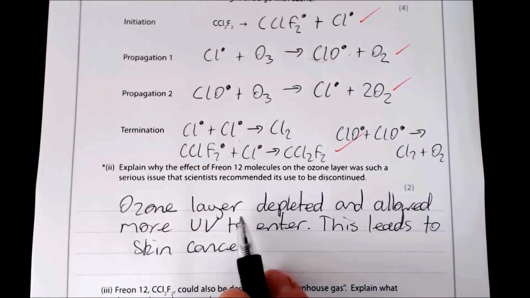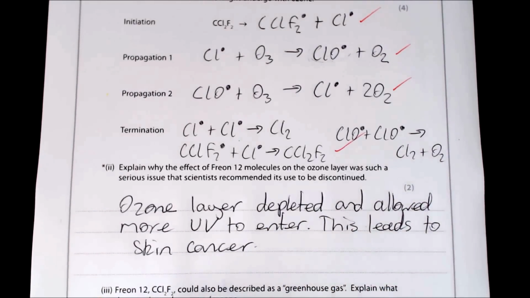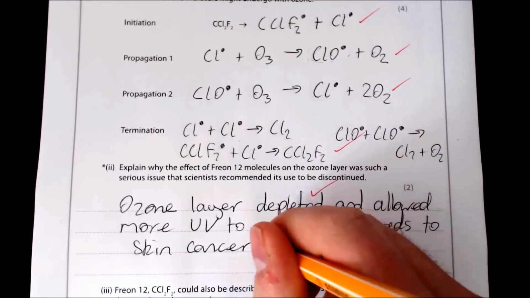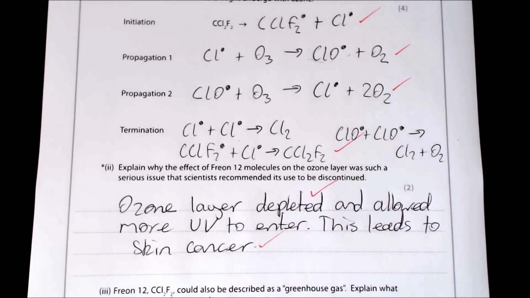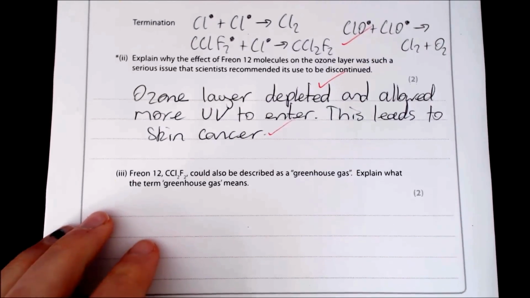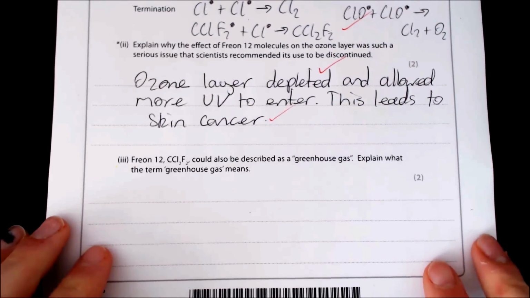And there's your effect. So it depletes it, and then that leads to the environmental effect, which is obviously the cause of skin cancer in animals. So we've got 1 mark for this first bit and 1 mark for the second bit, which is looking at the effects of it.